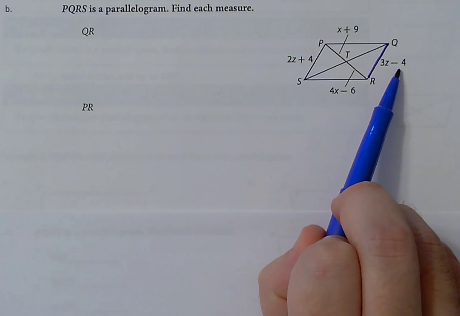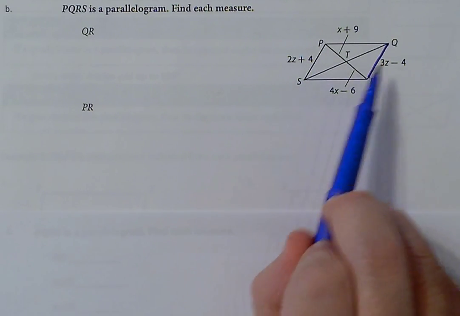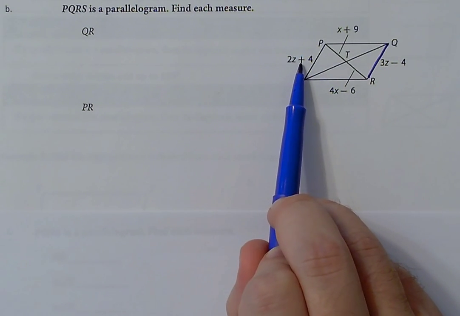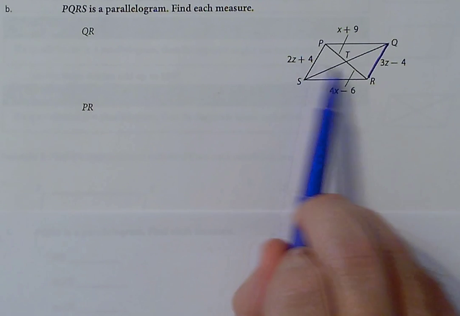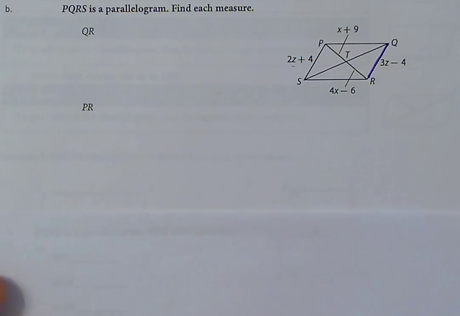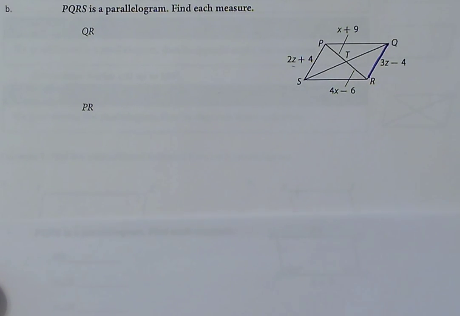So if I know this is 3z minus 4, and they tell me that PS, which is the side opposite of QR, is 2z plus 4, it means both of these expressions should equal each other. So we're going to take the fact that QR is congruent to PS, and we're going to set both of these expressions equal to each other.